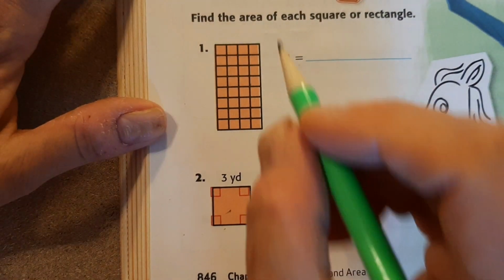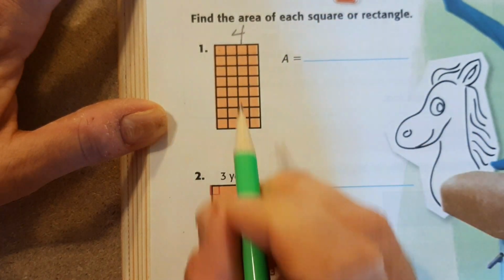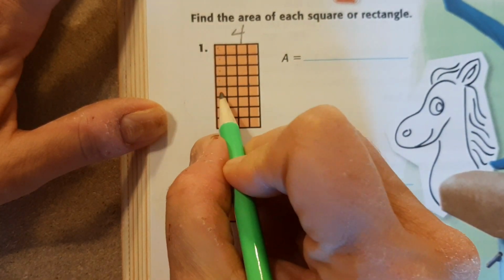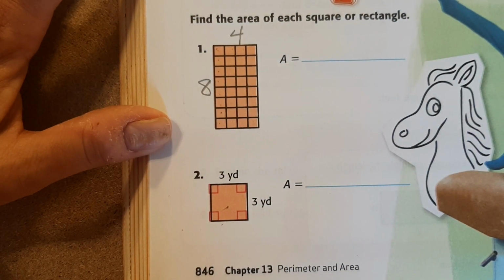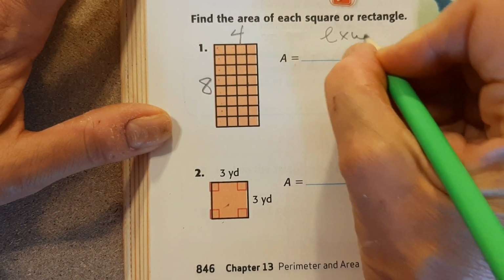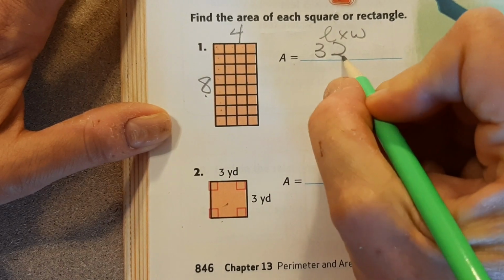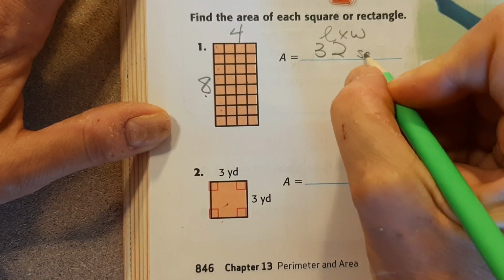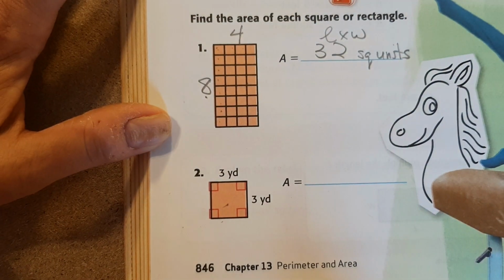Okay, well, let's take a look. How many across? 1, 2, 3, 4. 4 across. How many down? 1, 2, 3, 4, 5, 6, 7, 8. 8 down. So what's our formula for area? Length times width. 4 times 8 is what? 32. You'd have to write square units because they don't really tell you what it is.